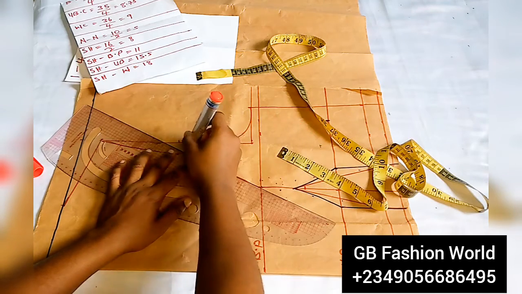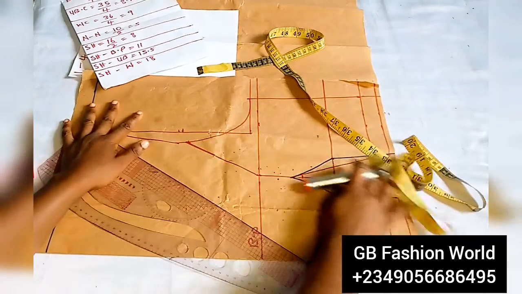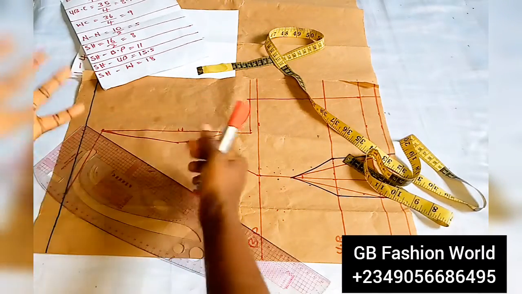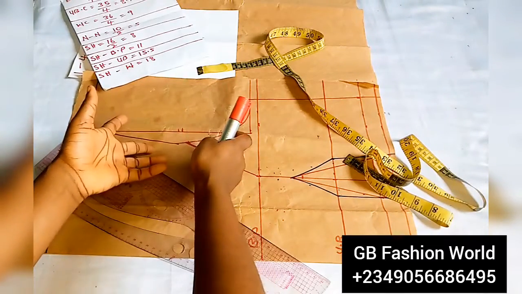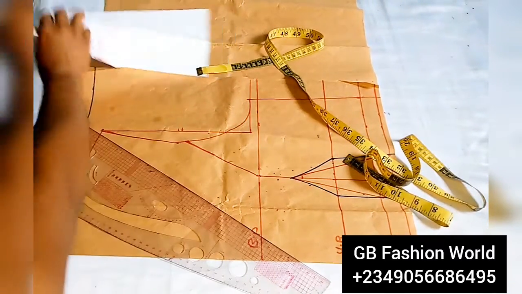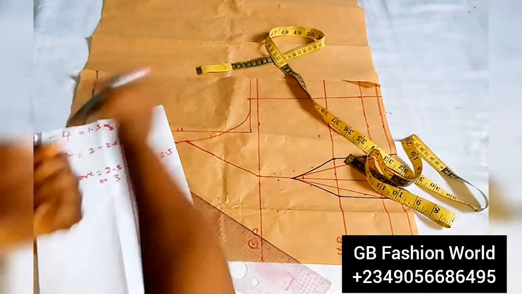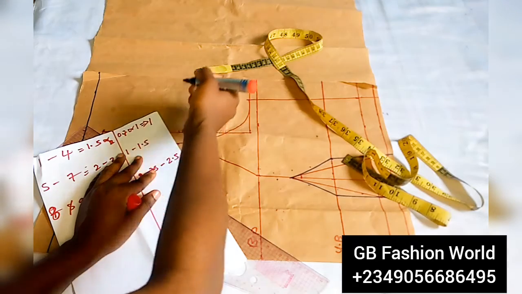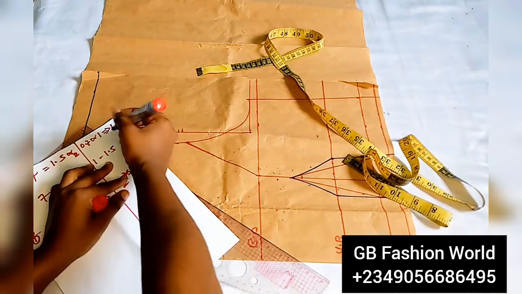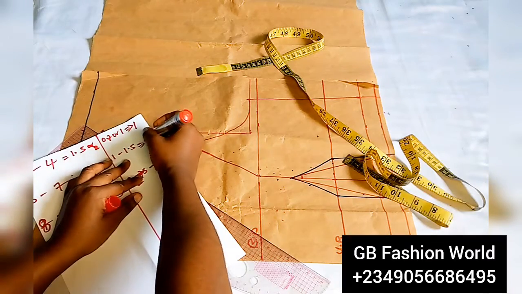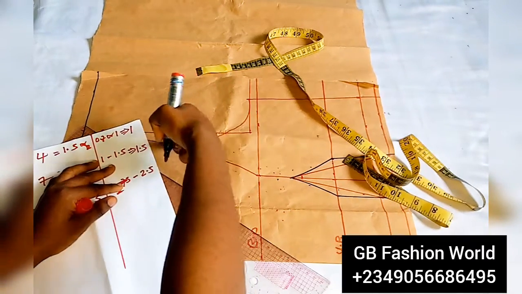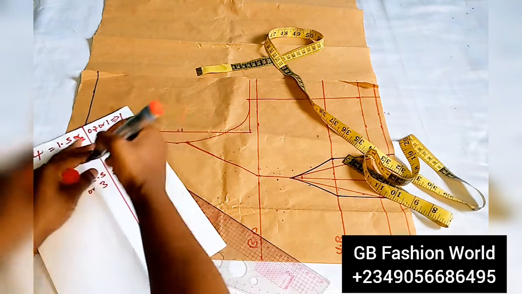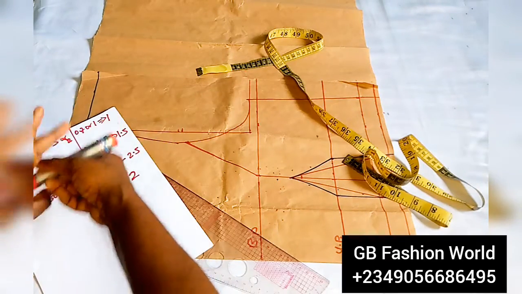Connect to the bust point. So we haven't done that. We are going to be taking that. So for here, we're going to be taking that off 2 inches. Okay, let me still explain. For this one, you can decide to take off 1 inch, which is half inch here, half inch here. For this one, you can take off 1.5, which is 0.7 here, 0.7 here. For this one, you will take off 2 inches, which is 1 here, 1 here. I hope it's clear.